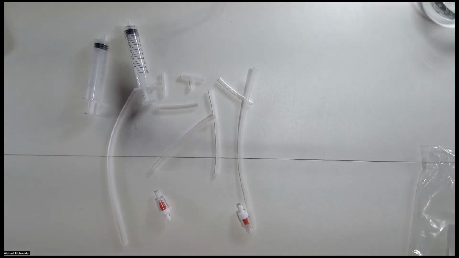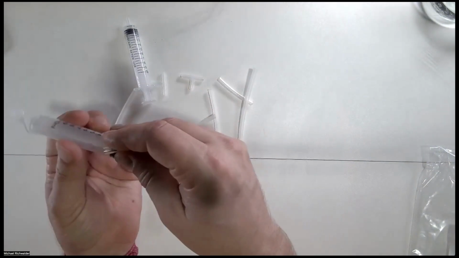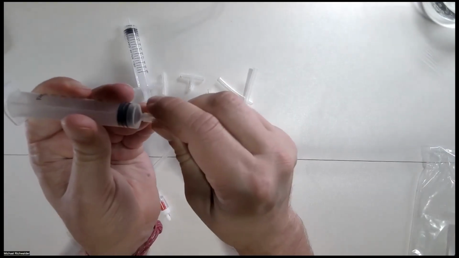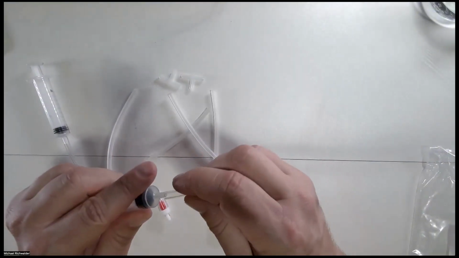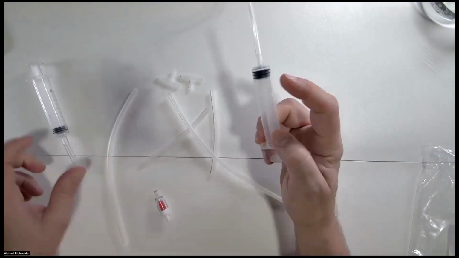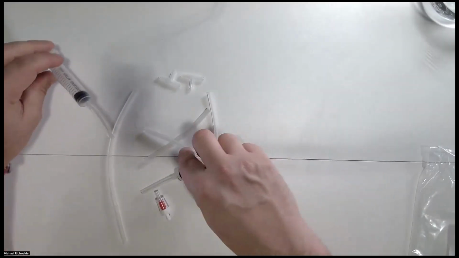So now that we are ready to get building, the first thing that we are going to do is attach the short tubes to the edge of the syringe. We're going to take one of our syringes and our short tube and just attach them, just like that. We're going to do it with each one. So 1 and 2. Okay, so we've got syringes with short tubes attached to them.